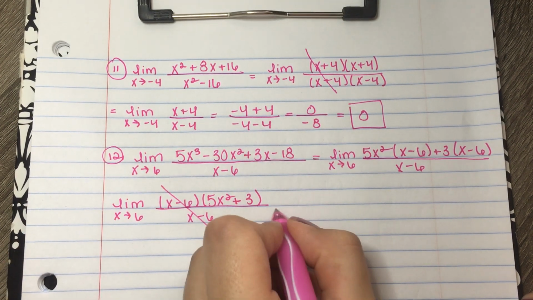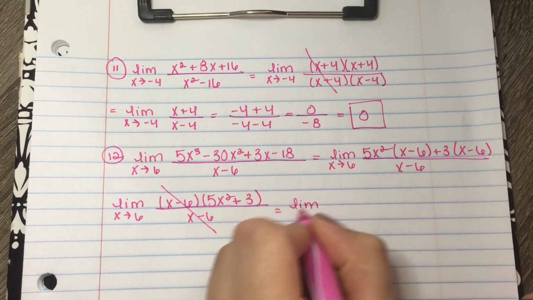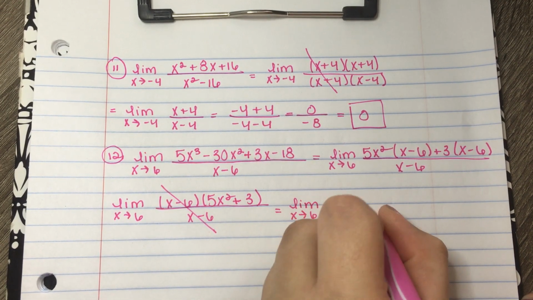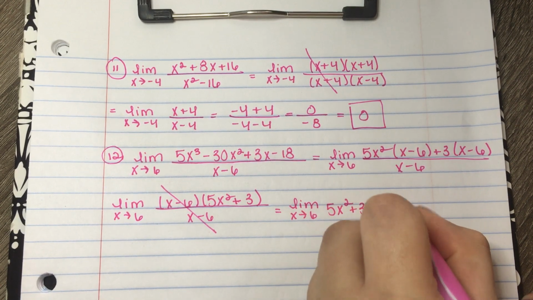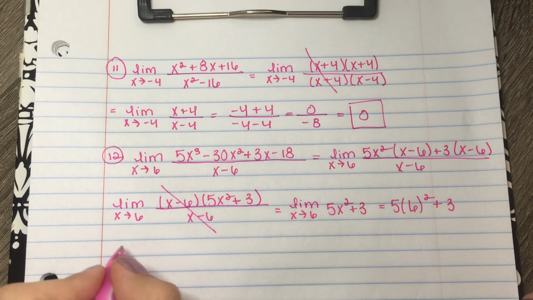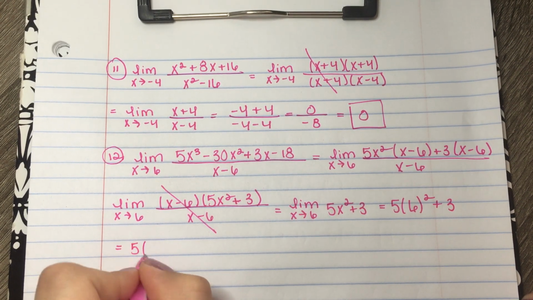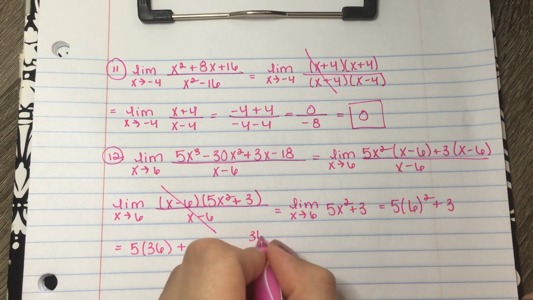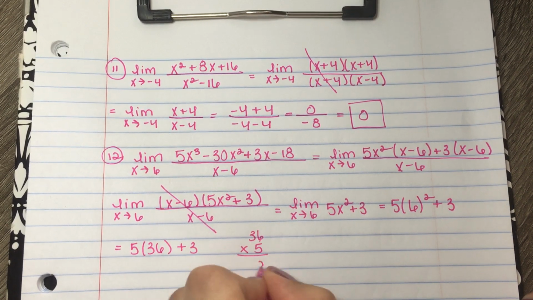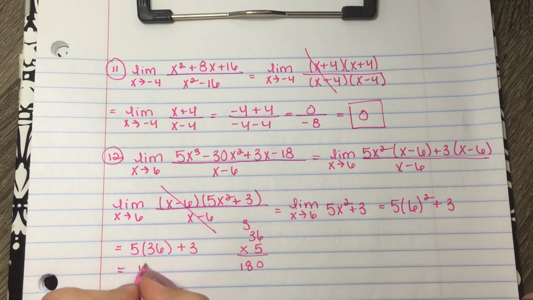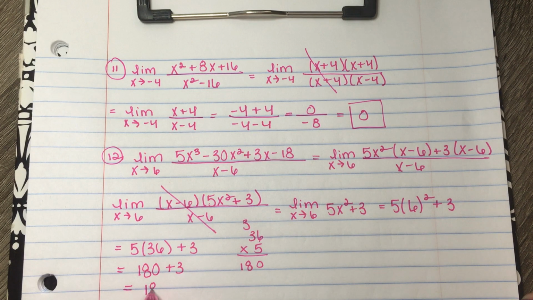X minus 6 over x minus 6 is equal to 1, and then we're just going to be left here with 5x squared plus 3. Once I go ahead and substitute in, the limit notation goes away and it is dropped. And then simplifying some more, we got 5 times 36 plus 3. 36 times 5, we have 0, 3. In this class, we're not using calculators, right? So we got 180 plus 3, and that's going to be 183.